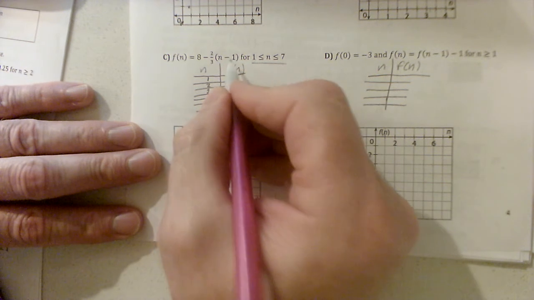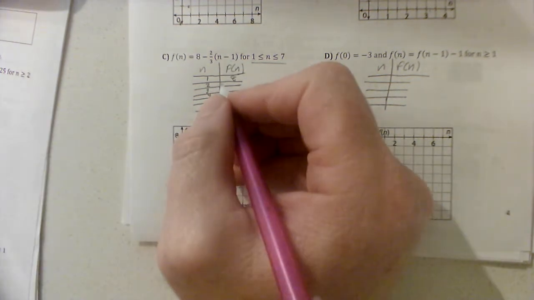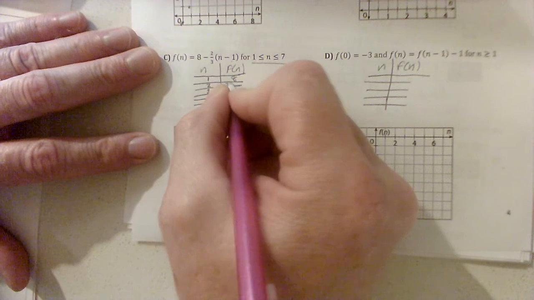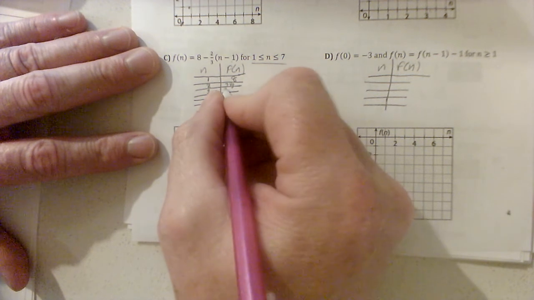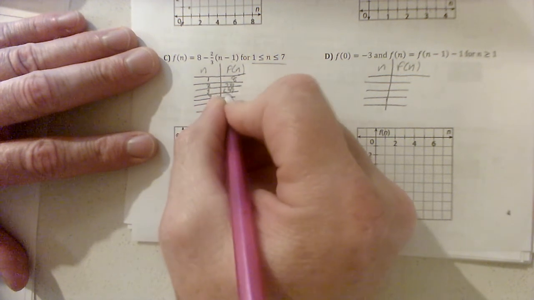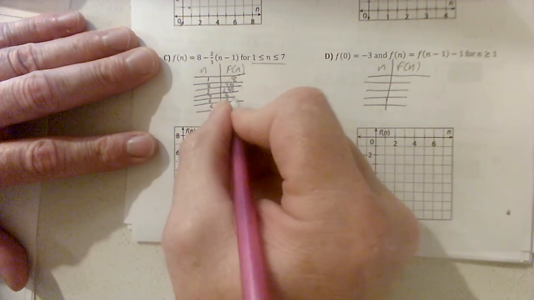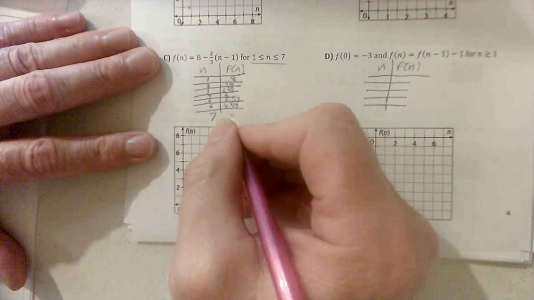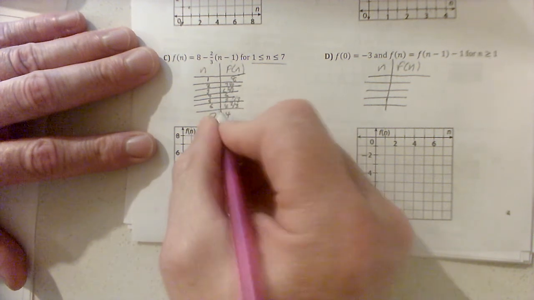Notice we start on the first term, so they said n minus 1 here, and then it always drops by 2/3. So that's going to be 7 and 1/3. It's going to be 6 and 2/3. It's going to be 6, 5 and 1/3, 4 and 2/3.